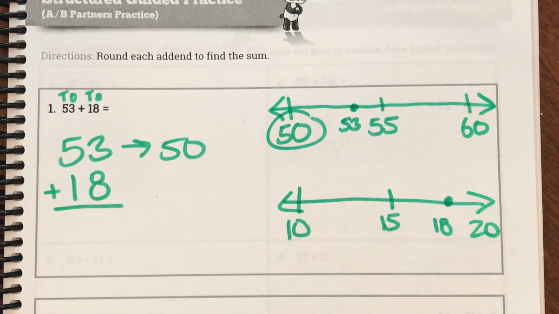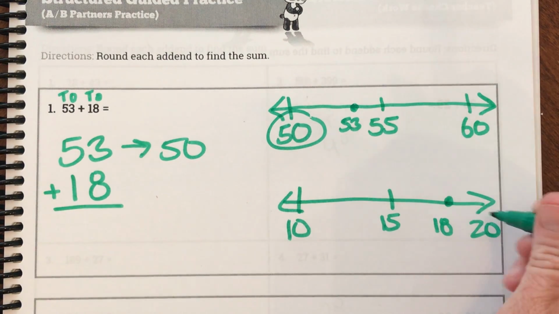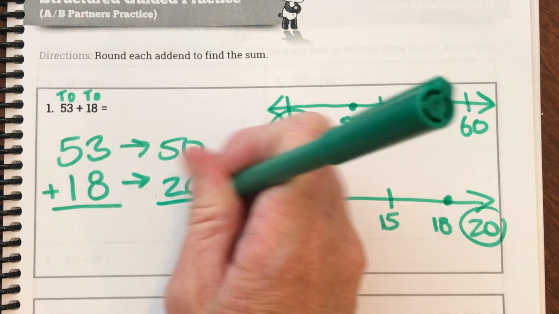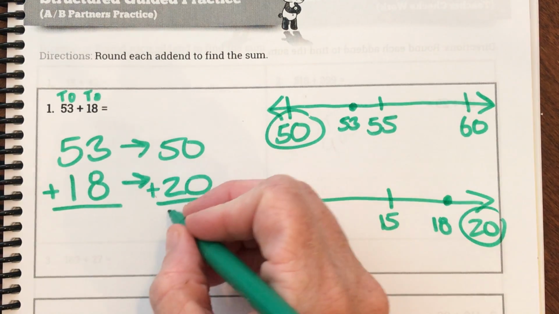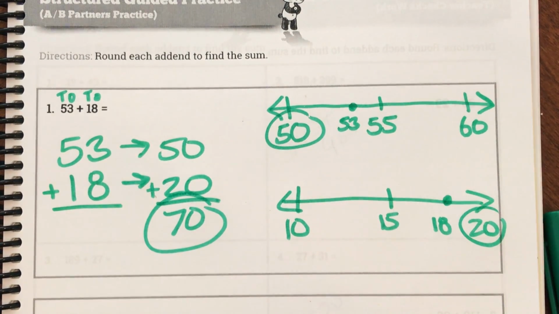Okay, so look at where we put our add-in 18 and ask yourself what you're going to round to then. Are you going to round 18 to 10? Or are you going to round 18 to 20? What are you going to round it to? Okay, hopefully, boys and girls, you said we're going to round to 20. So when I round that, I get 50 plus 20 is 70. So our about sum, or our approximated sum, or our estimated sum would be 70.